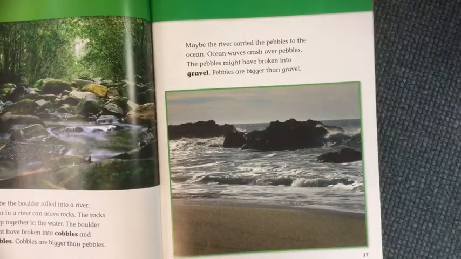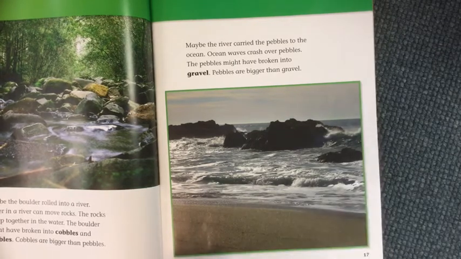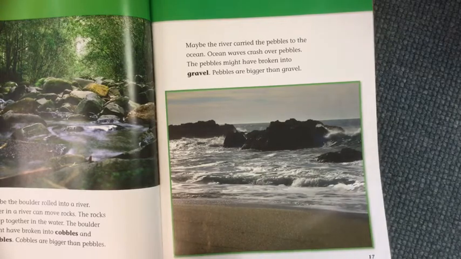Maybe the river carried the pebbles to the ocean. Ocean waves crash over pebbles. The pebbles might have broken into gravel. Pebbles are bigger than gravel.